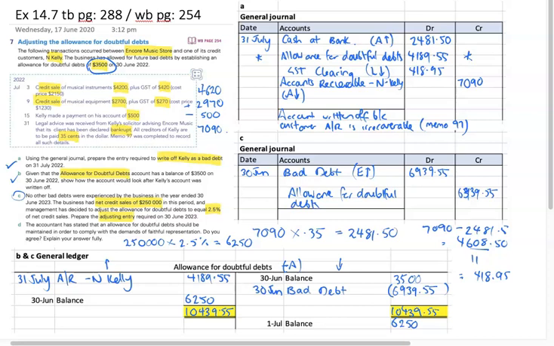You would absolutely do a narration that was probably going to be something along the lines of adjusting entry to increase the allowance for doubtful debts to 2.5% of net sales.